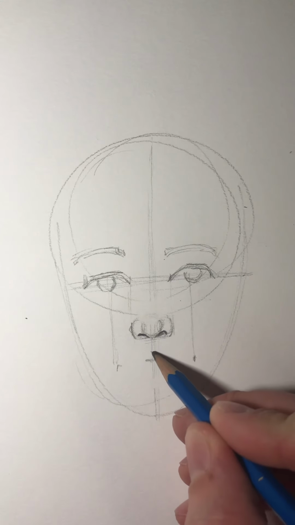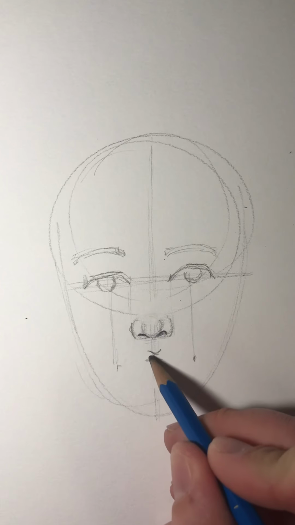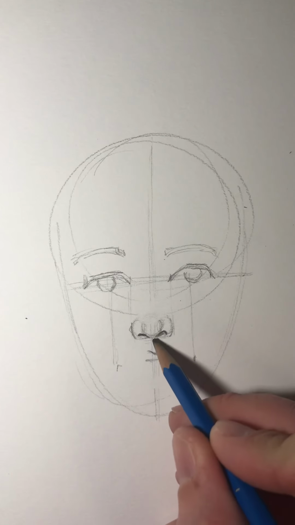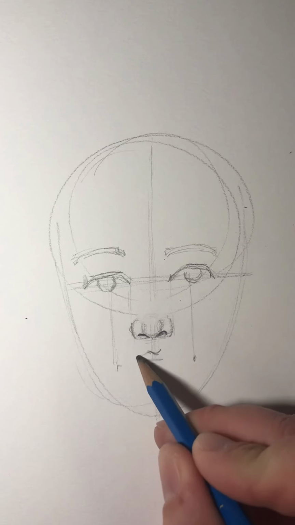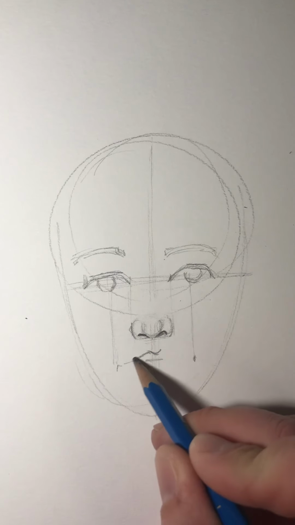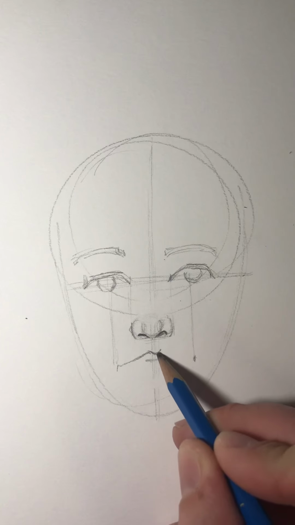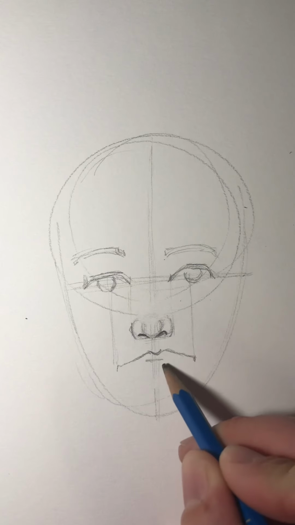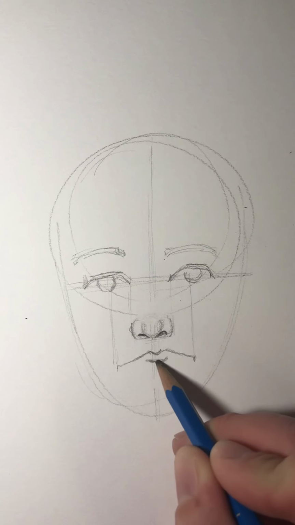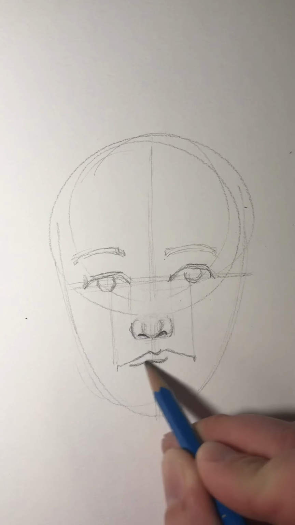And then I'm going to create my lip. This little dip in your nose, or the space between your nose and your lip, is called the philtrum, and a lot of times it creates a little V shape, but don't make it too angular. Not many people's faces are that angular. And then we have that little bit of a beak.